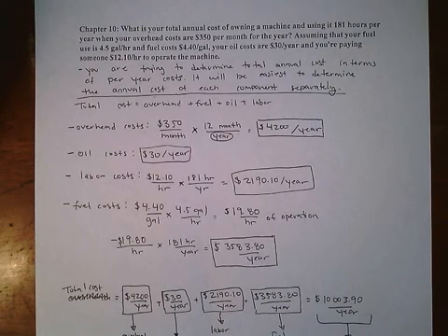Overhead cost is something that you can expect, like electricity, things like that, maintenance, or if you bought a really expensive machine and then you're paying back monthly, that's a good example of overhead, is that you know that you have to pay, in this case, say $350 a month to pay back that machine.